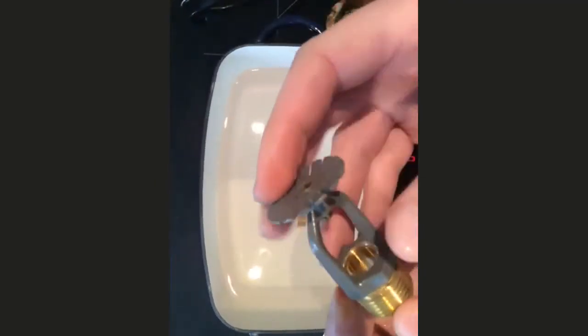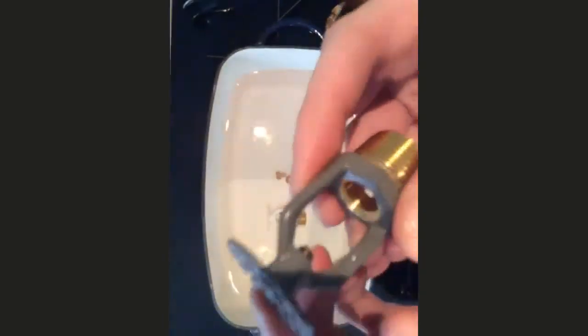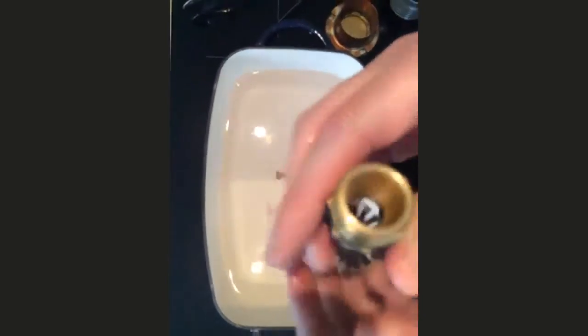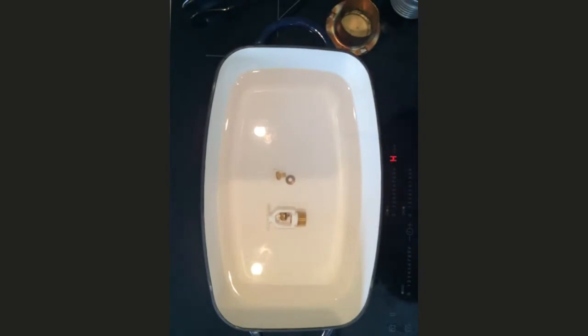So there's our quick response. Now you can see the hole all the way through it. Okay, so the water is going to be coming out through that hole and then hit our deflector. And the K factor of the sprinkler head, which is something that we haven't actually talked about yet, is to do with the size of that hole through the middle. So that's quite a large hole. So let's have a look on the top of the sprinkler head.